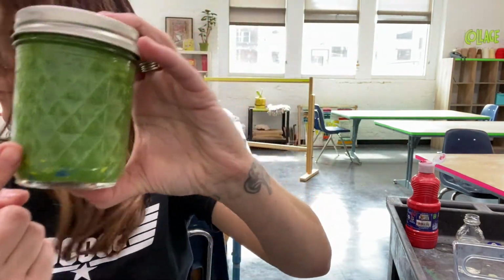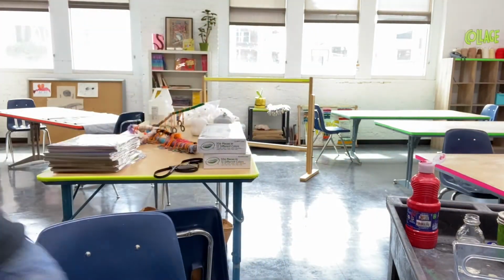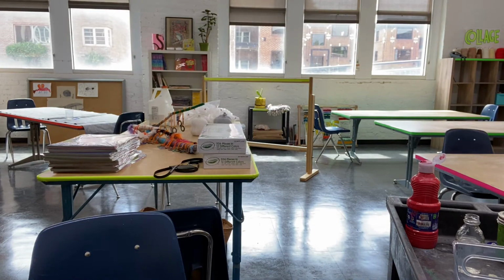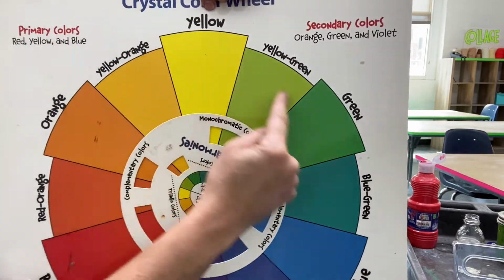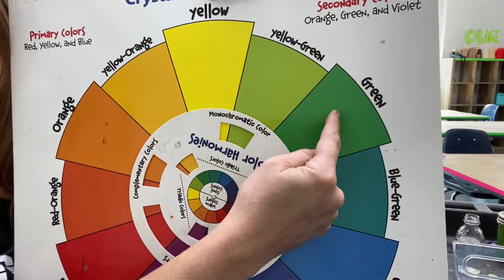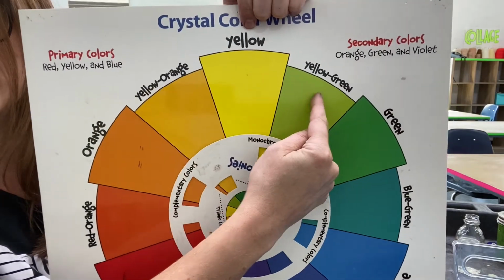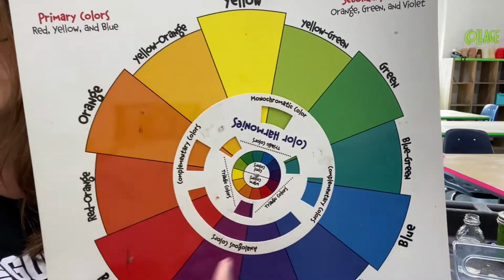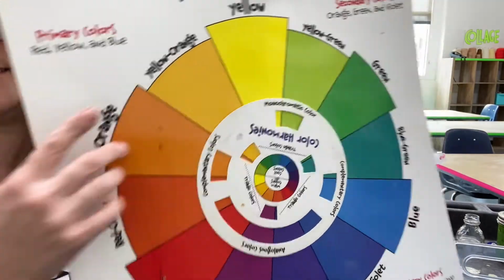If we added more blue to this, then we would have blue-green. So just like I was saying earlier on the color wheel, I mixed blue and yellow and I got green. If I added more blue, it would be blue-green. If I added more yellow, it would be yellow-green. And remember, the primary colors always have the first name and the secondaries always have the last name.